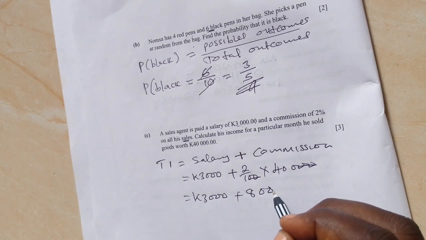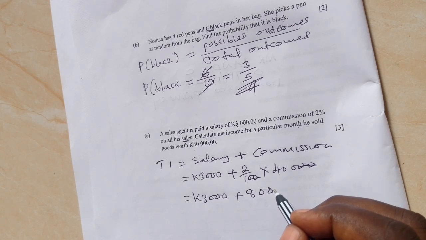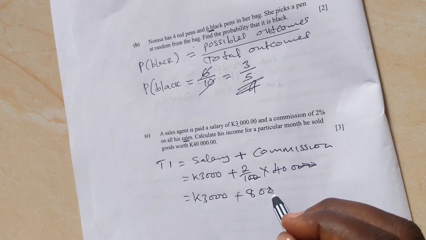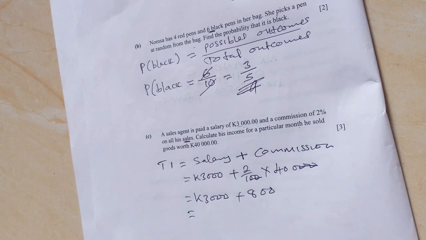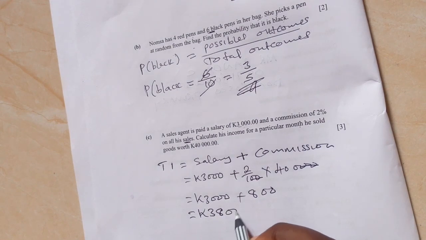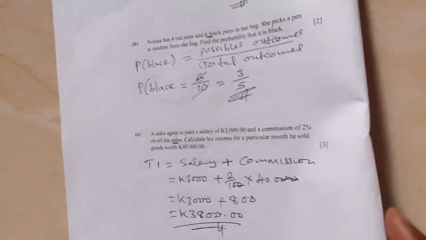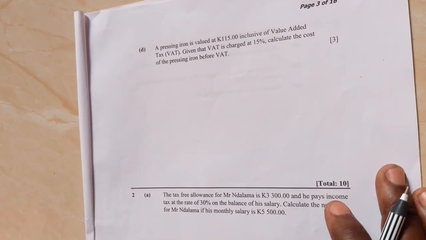Okay. You have 0, 0 there. Alright. 0, 0 here. So from here, you're just going to add. Alright, you add. So you're going to say 3,000 plus 800. You have 3,800 kwacha. And this is your answer. Okay. Let's now go to question 1D.